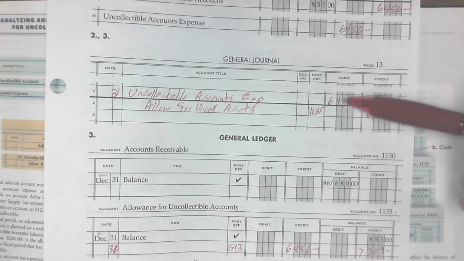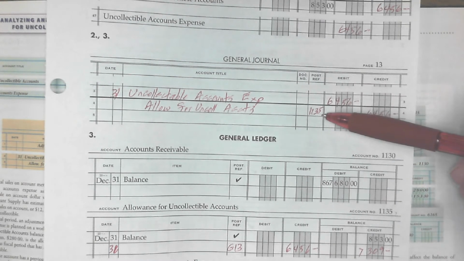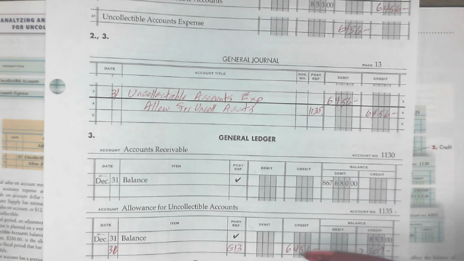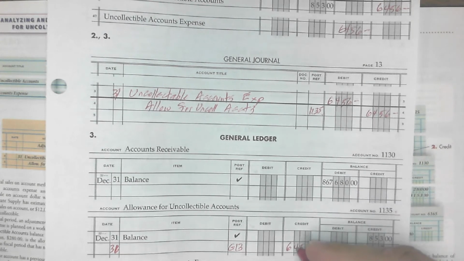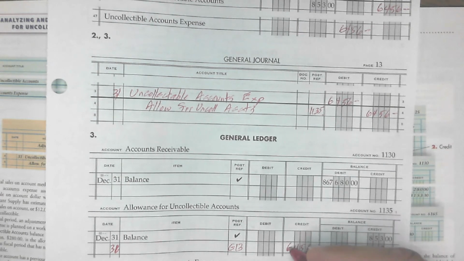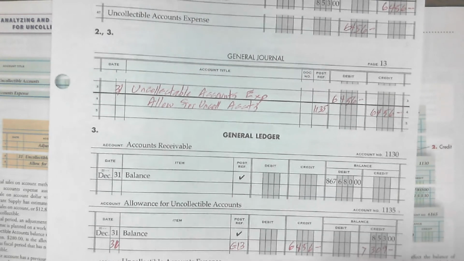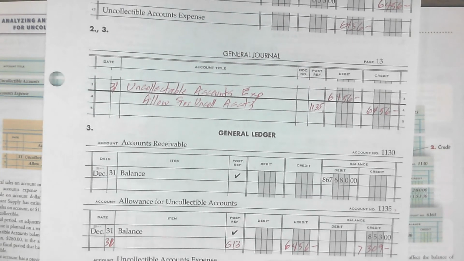If we look at the general journal, we know this has already been posted in the general ledger for account 1135. But if we're just looking at the ledgers, we can see that this entry is from General Journal page 13. So if you were doing some kind of audit, you can go back to the other document to make sure everything matches up in case there's a mismatch somewhere.